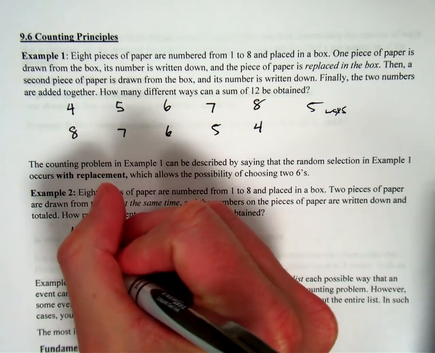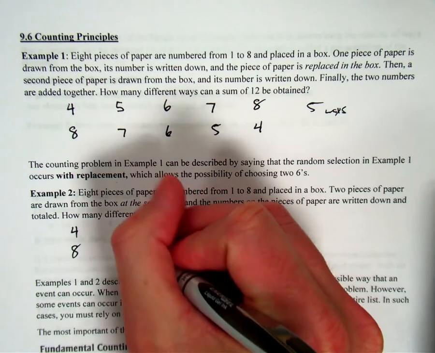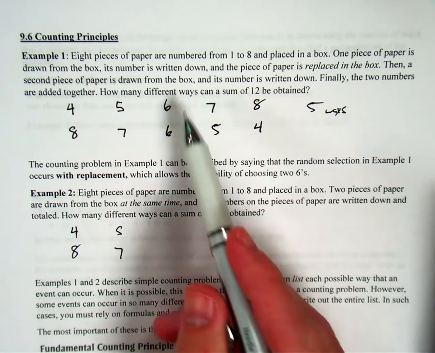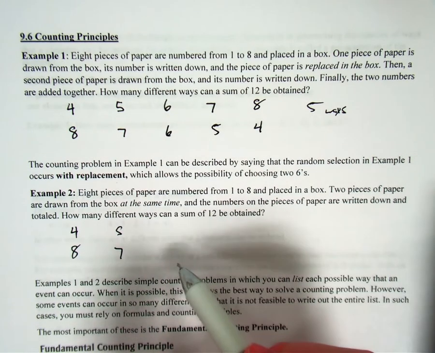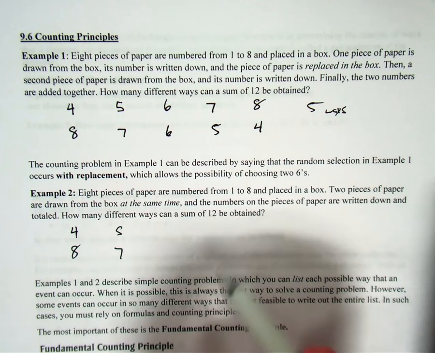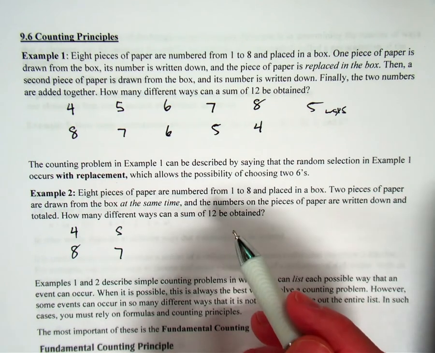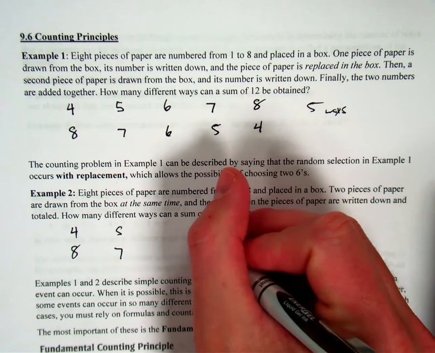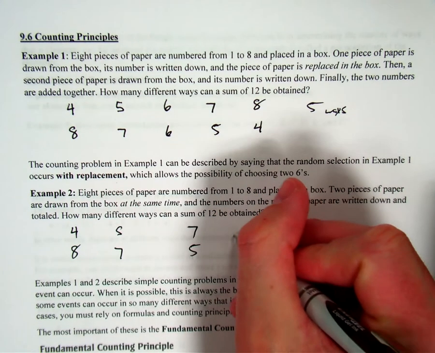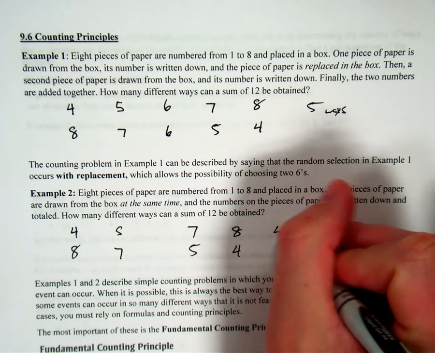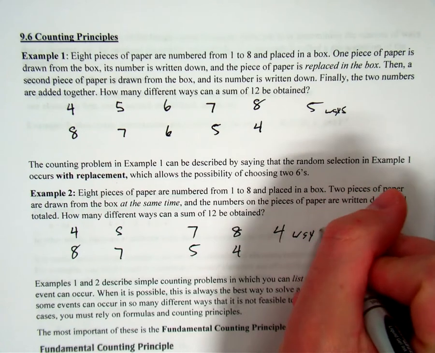Well, we still have our 4, 8. We still have 5, 7. We no longer can get the 6, 6 because we don't have 2 6s in the hat, right? Or in the box. We just have 1 6 in there. We're grabbing both at the same time. So we could have 7, 5, and 8, 4. And now we're down to 4 ways.